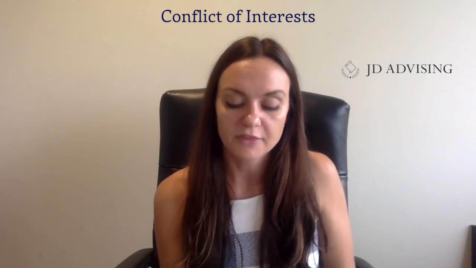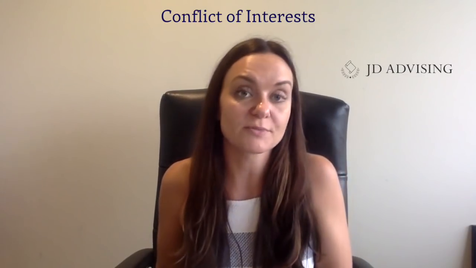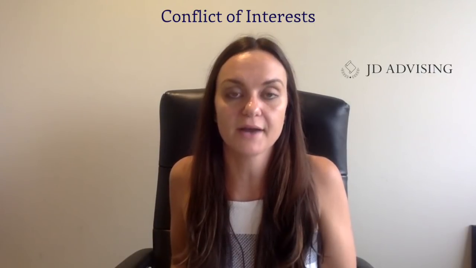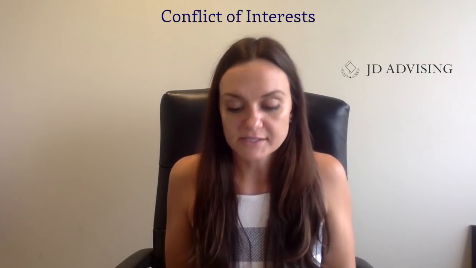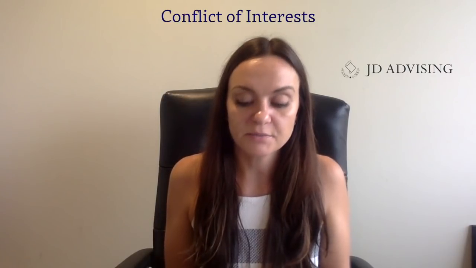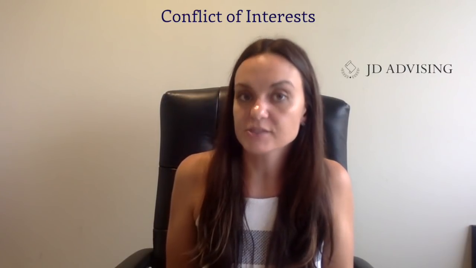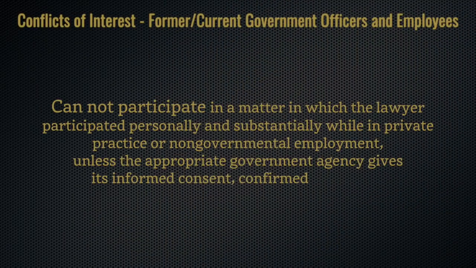Let's turn to the reverse. So now we're talking about an attorney who goes from the private sector to working for a government agency, and the conflict of interest rules that come into play here. The rule says, except as the law may otherwise expressly permit, a lawyer currently serving as a public officer or employee is subject to the present client conflict rules as well as the former client conflict rules. Additionally, they may not participate in a matter in which they participated personally and substantially while in private practice or non-governmental employment, unless the appropriate government agency gives its informed consent confirmed in writing.